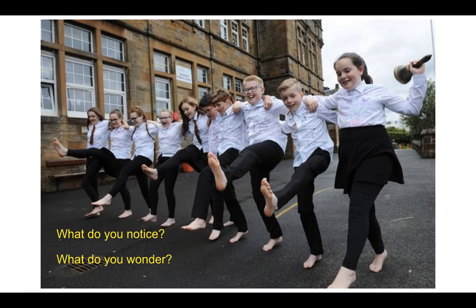As I'm looking at the picture, I'm noticing that there are 1, 2, 3, 4, 5, 6, 7, 8, 9, 10 kids in the picture. And I notice that they're all wearing the same outfit, that they look pretty happy, and that they don't have any shoes on. What I'm wondering is why they're all dressed alike and why they don't have any shoes on.